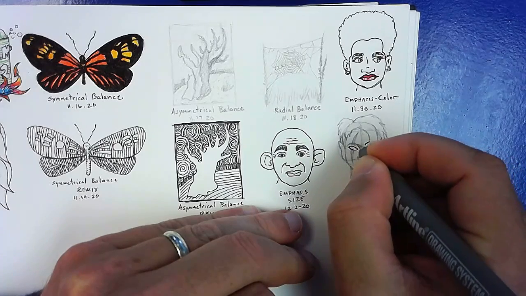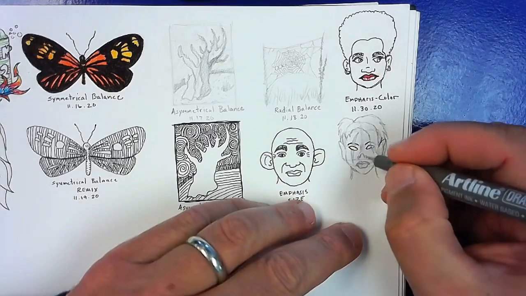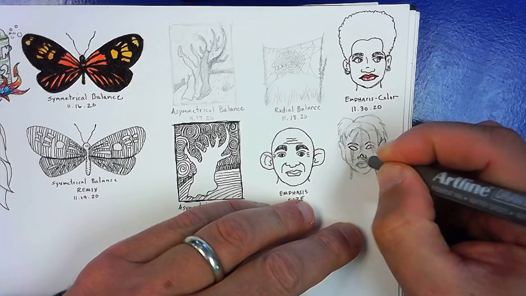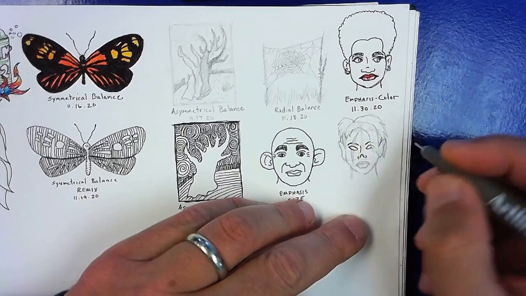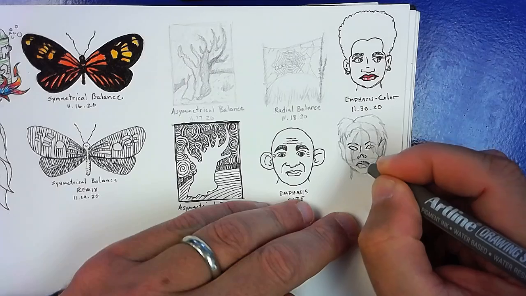Let's even make her eyebrow... Her eyebrow never grew back right there, poor thing. Maybe that's why she's frowning.